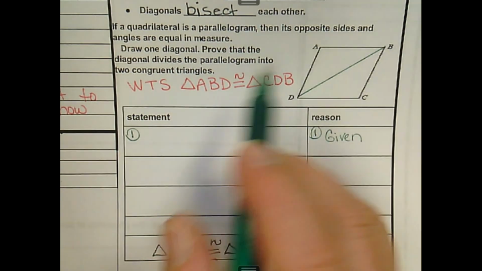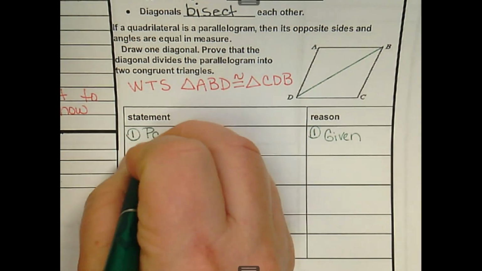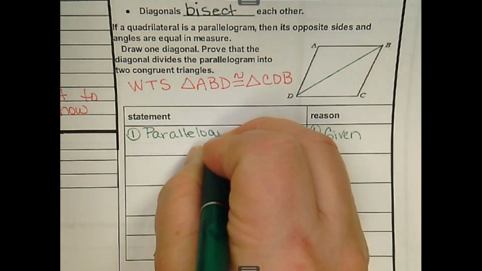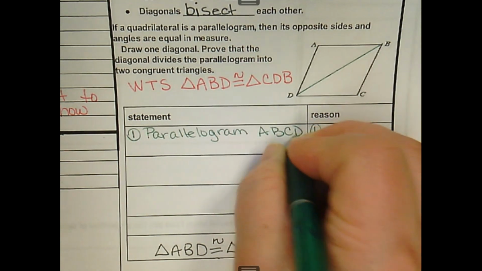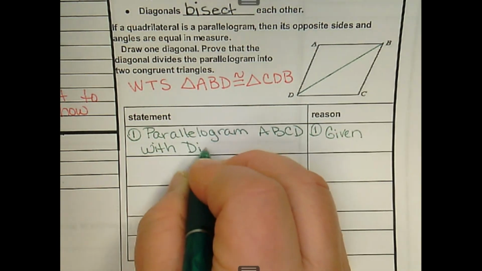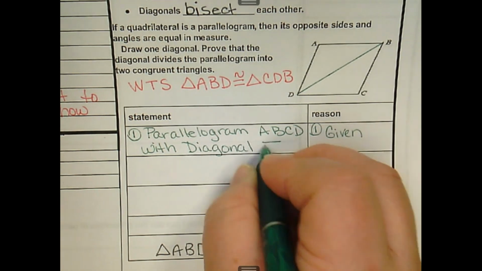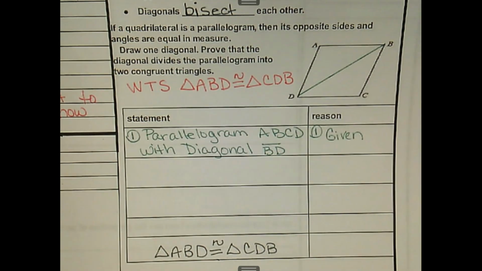Okay, we have parallelogram ABCD with diagonal segment BD. Okay, that's what it told us to do. That's what we're given. That's how we start. Okay, so let's break down that given information.